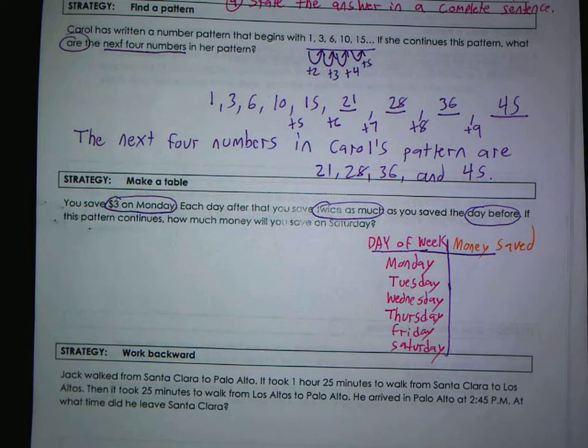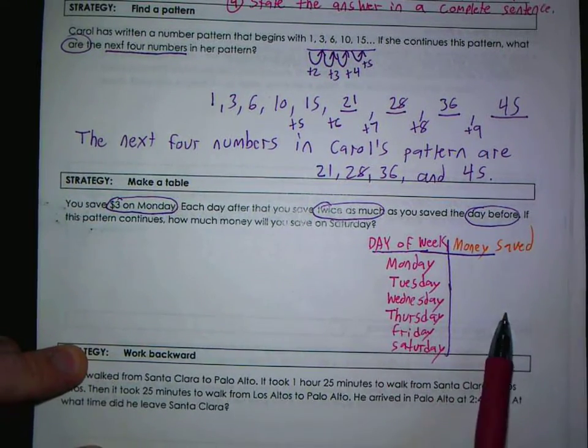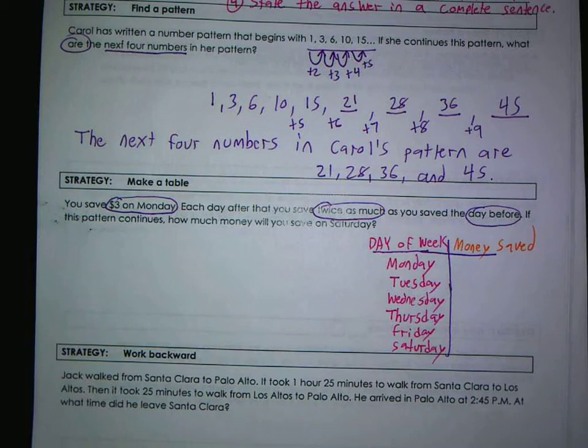Saturday is what? Sábado? Is that right? Saturday? Sábado?